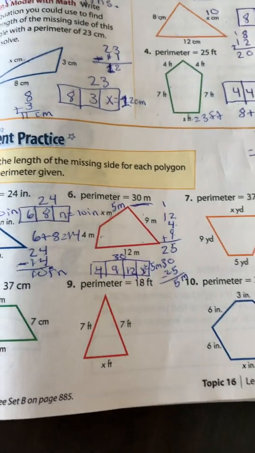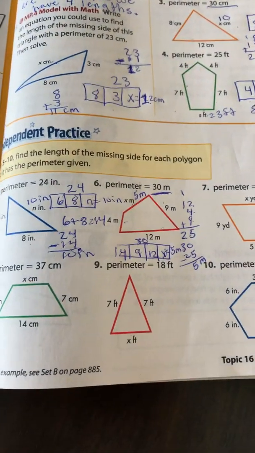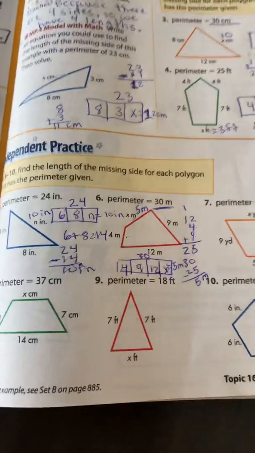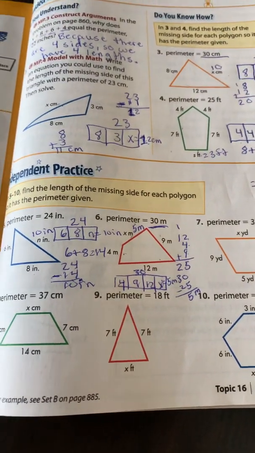If you guys want to do these on a separate piece of paper because you have more room, obviously you can do that. You don't need to ask. Okay.